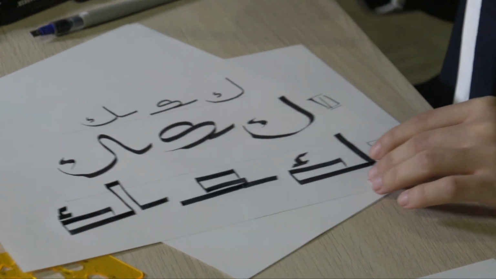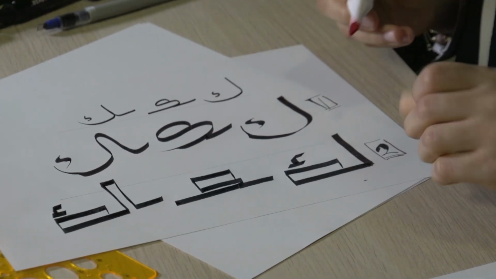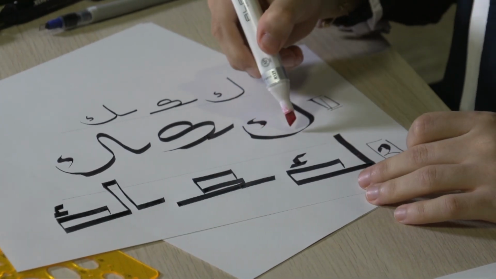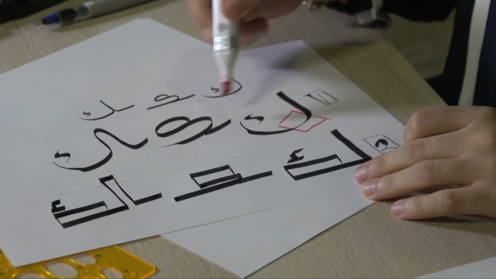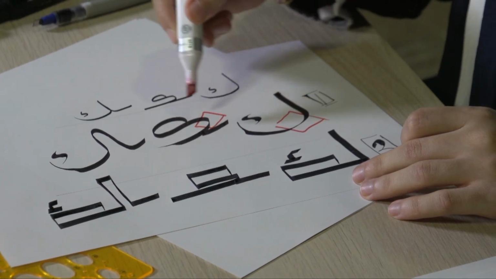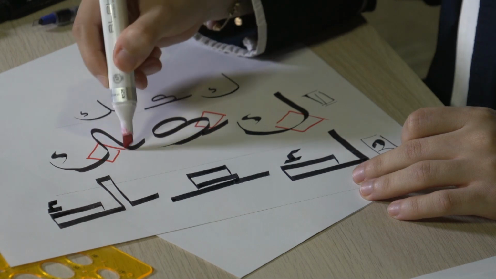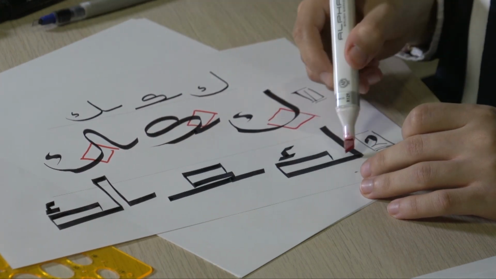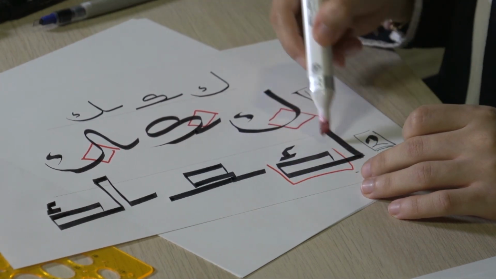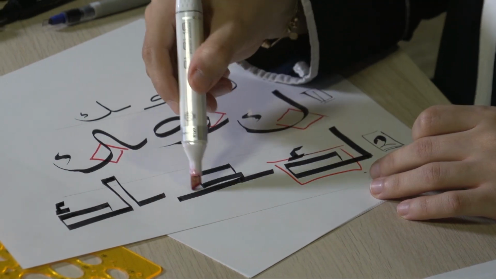And now again, as you see, you are repeating the same curving inside the letters with different sizes because of the using of the same letter again.